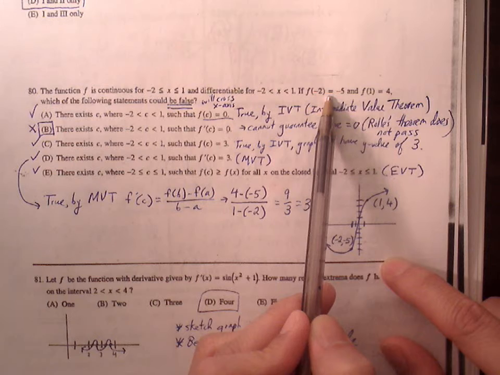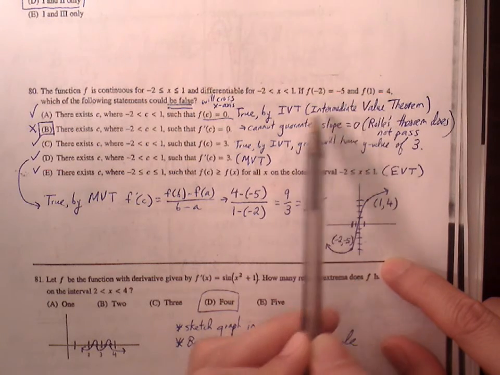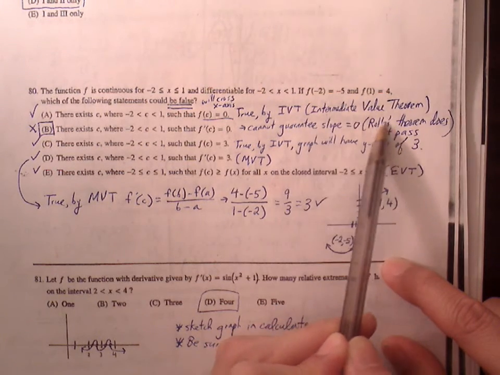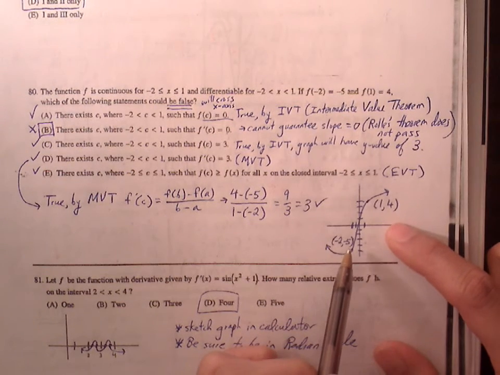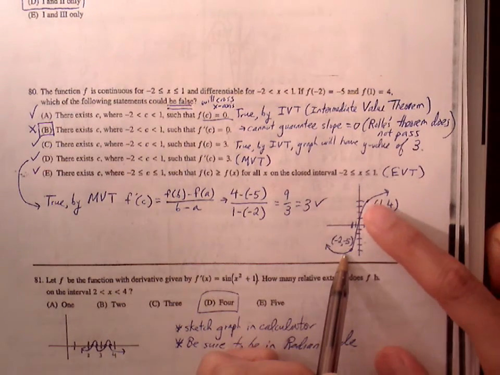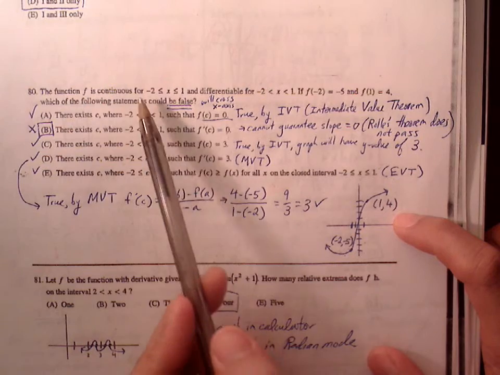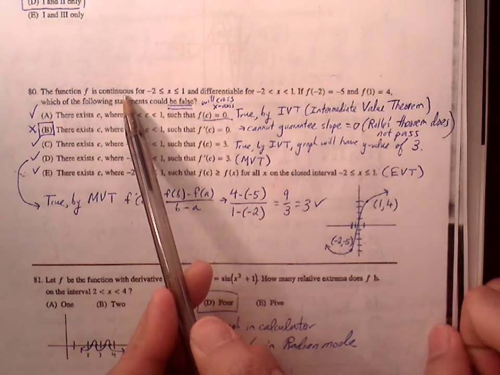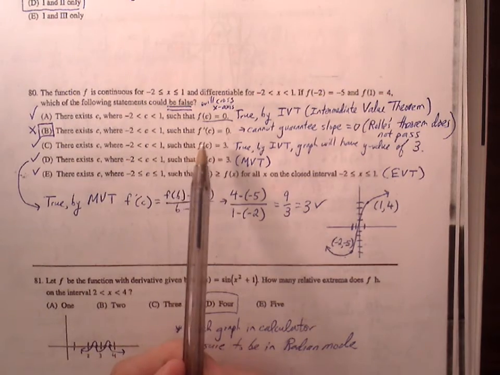We start off at a point below the x-axis and we end up at a point above the x-axis. So the graph has to connect through the x-axis at some point. So that's true by the intermediate value theorem. The intermediate value theorem says if I have a point below my target and a point above my target, it has to cross through that target y value somewhere in between if we can guarantee it's continuous, and that is stated in the problem.